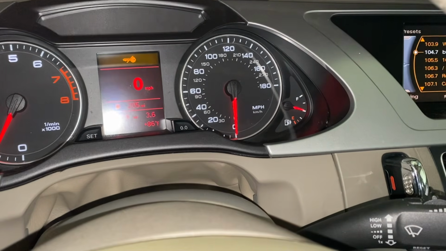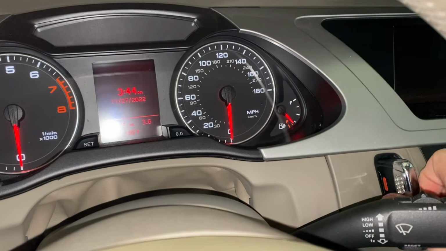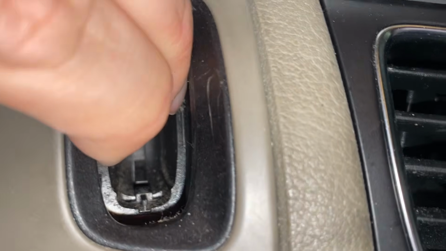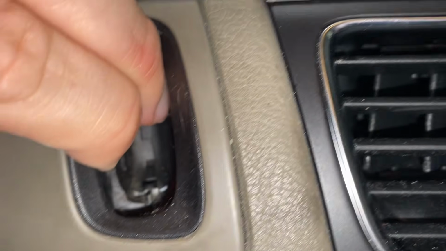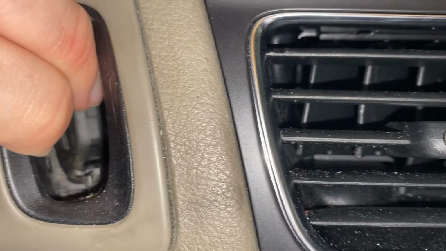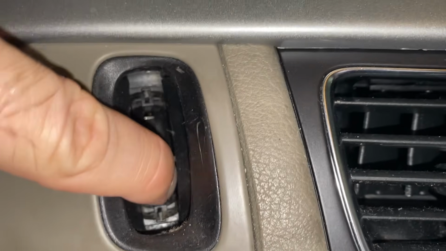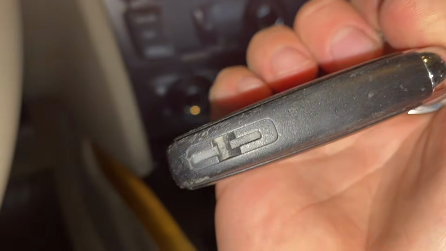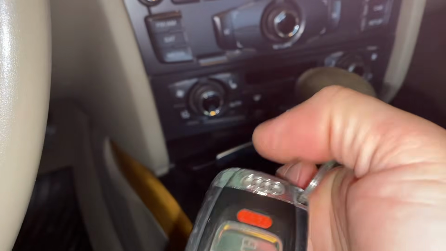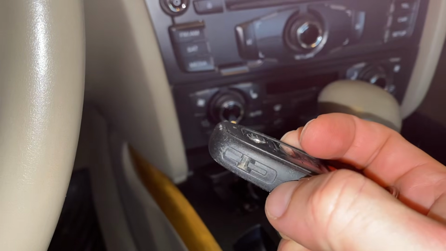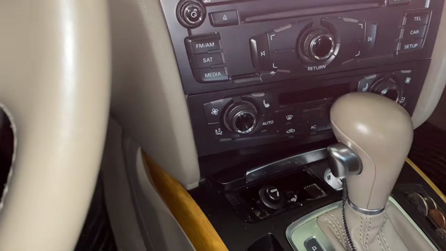So I think what we're gonna try is, the first thing I'm gonna try is to clean out. I'm gonna vacuum this out and see, because it looks somewhat dirty in there. I'll get some Q-tips and clean that out, see if that helps anyway. And I'm also going to clean the key really well. And right here, I'm going to clean that and see if that cures it.